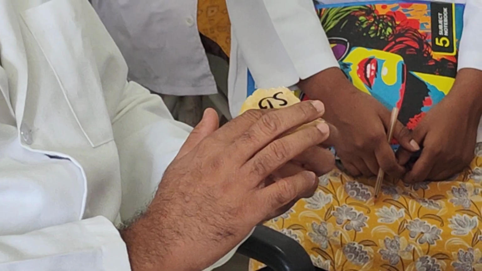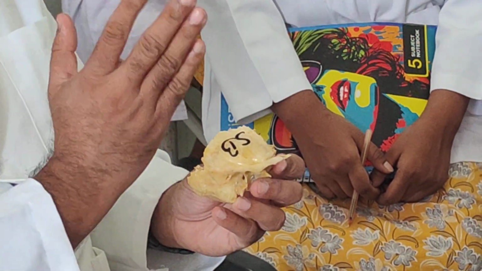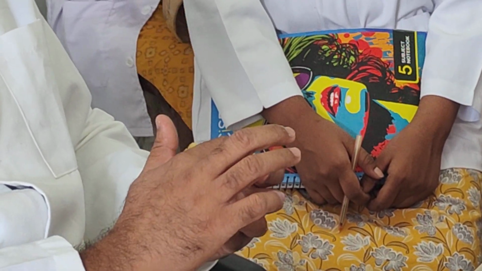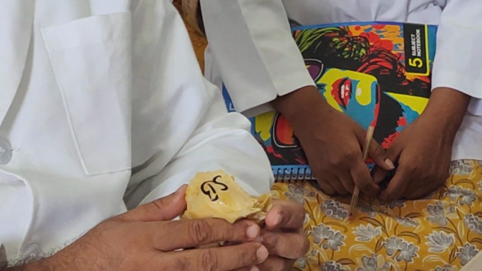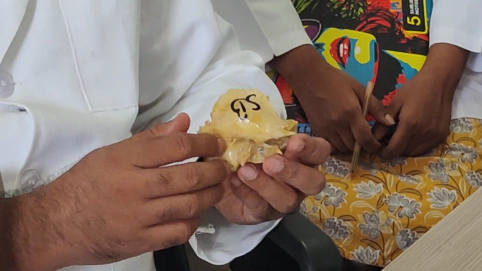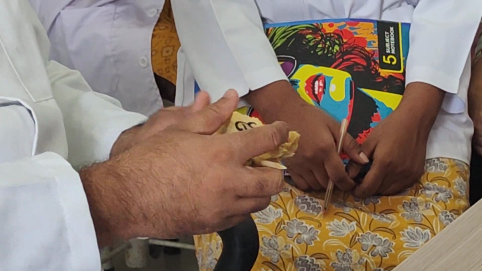This zygomatic process, the superior border is the attachment of galea aponeurotica. Inferior border and medial surface, masseter. Lateral surface is subcutaneous. Okay. Now come to the mastoid part.